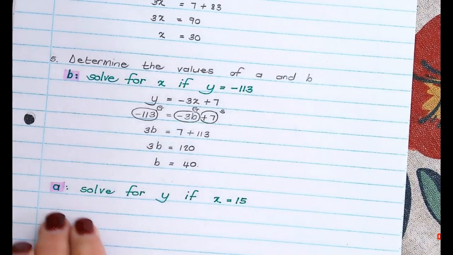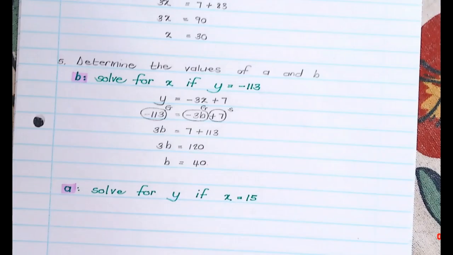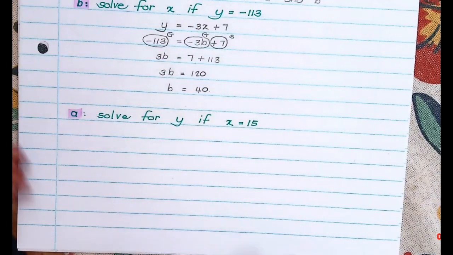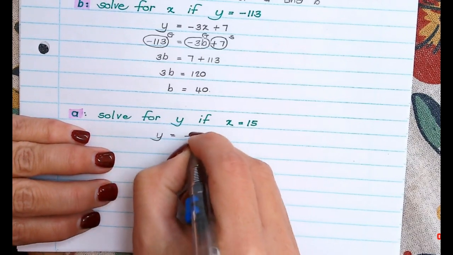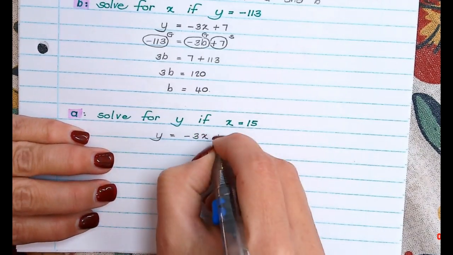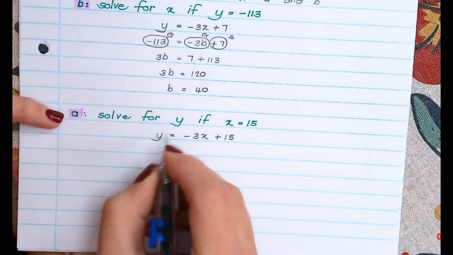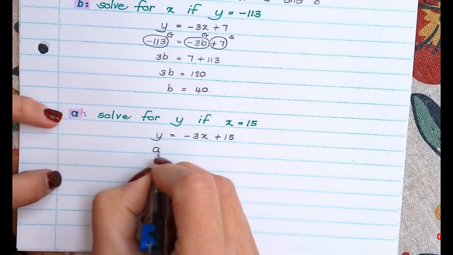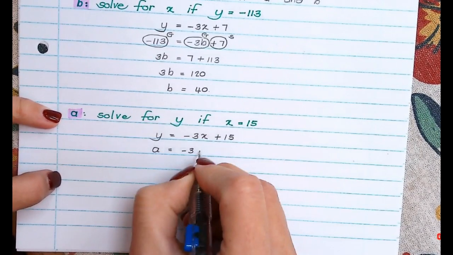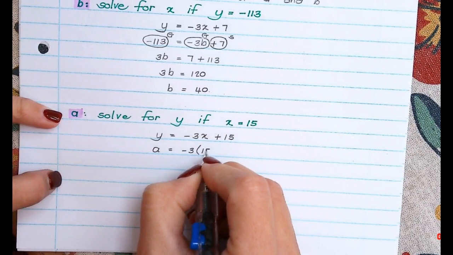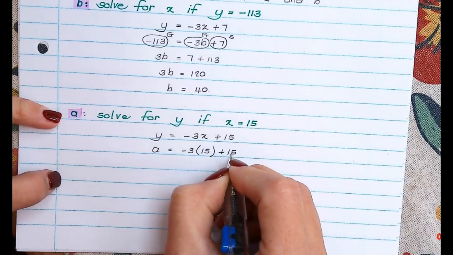Right. The next question, solve for a: y if x is equal to 15. So I'm going to use again my equation, y equals minus 3x plus 7. Instead of writing y, I must now write a equals negative 3 times 15, plus 7.